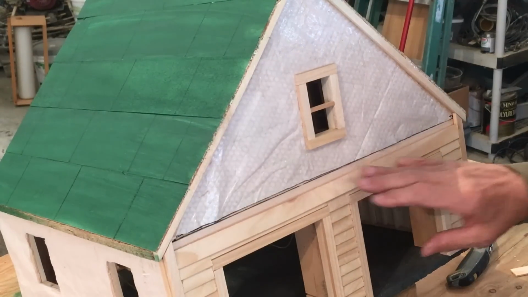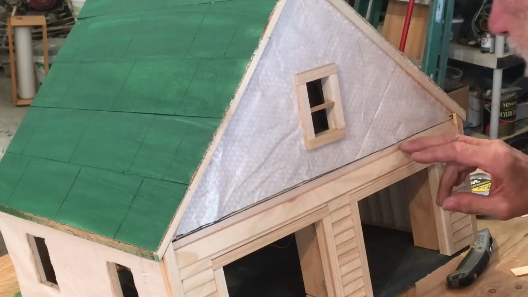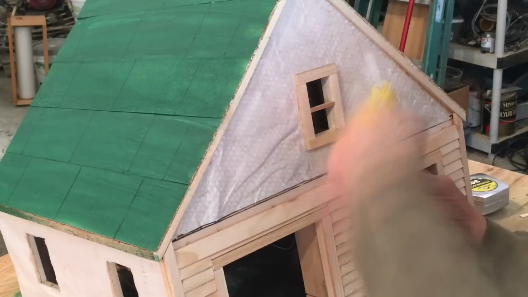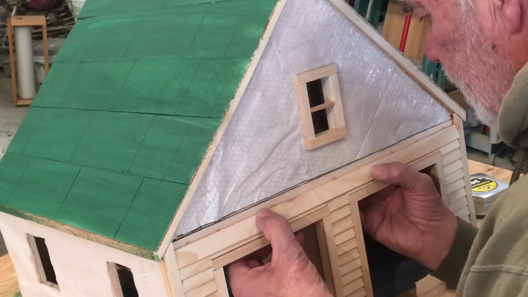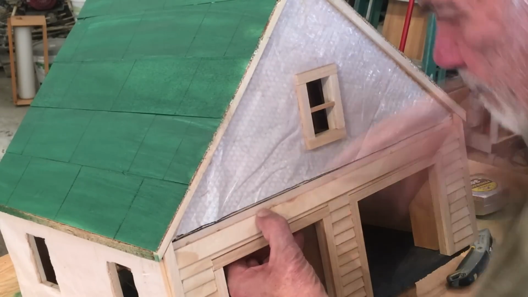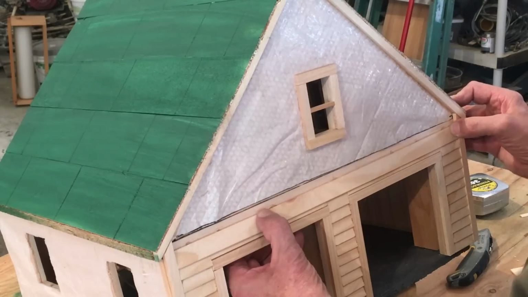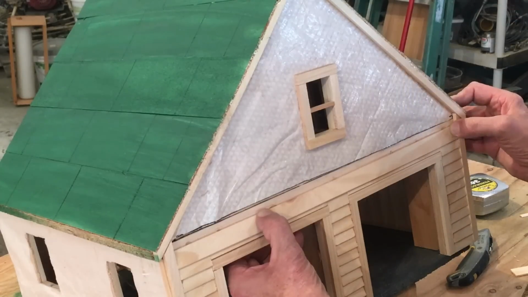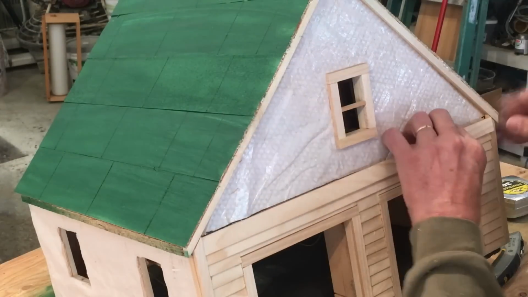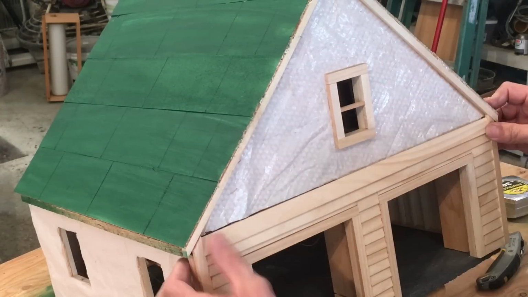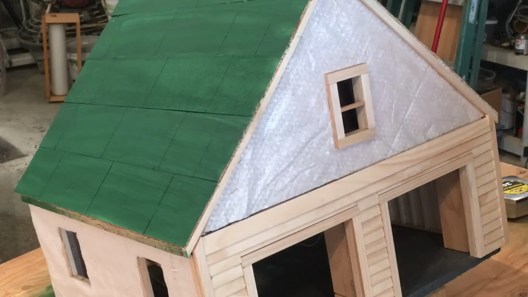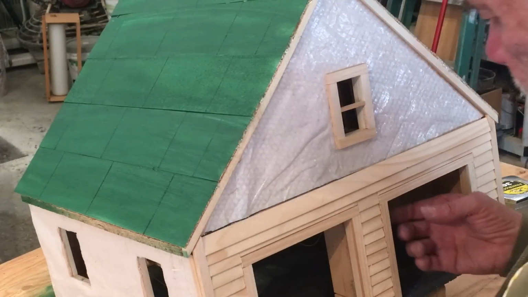This is the last piece that will go in the lower section. Need to force this in just a little bit. It's coming out really well. I like it. Let's see what that looks like.